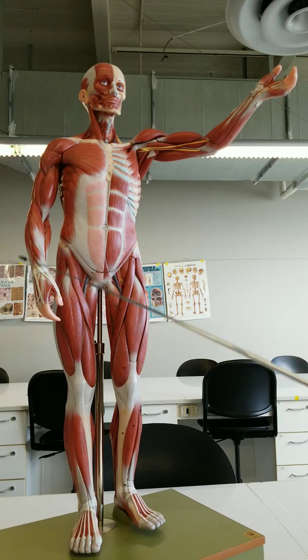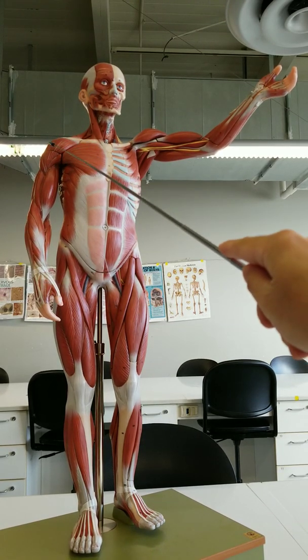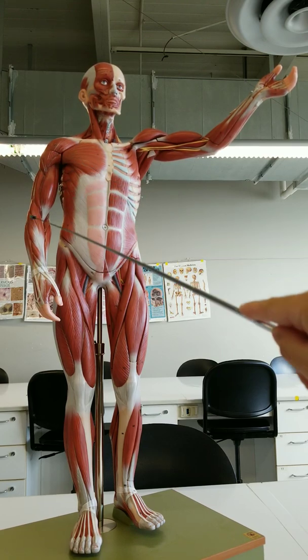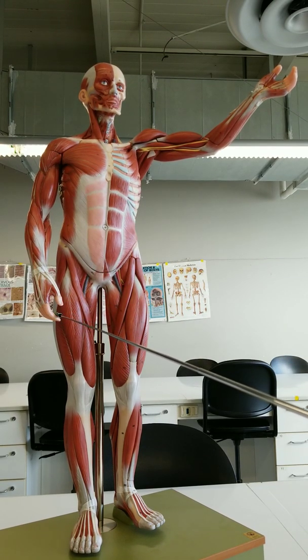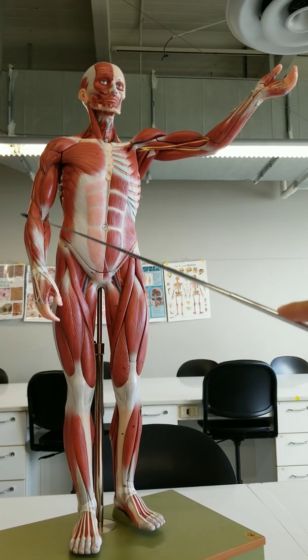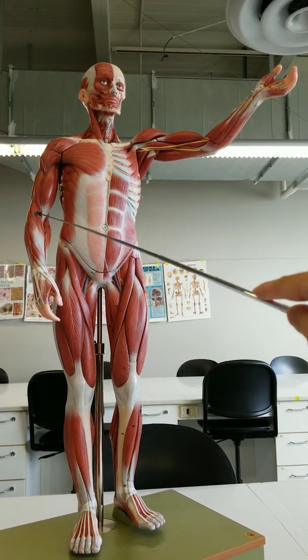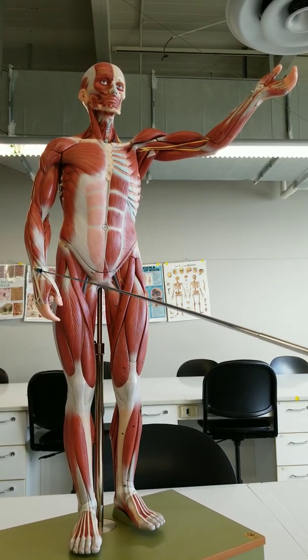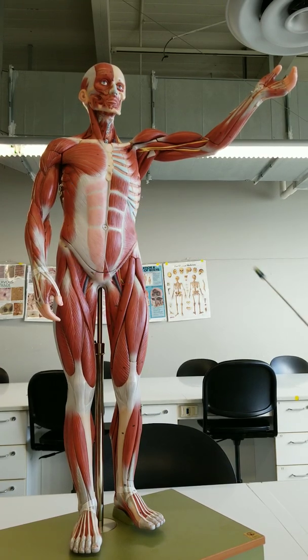When referring to things along an appendage, if it's towards the torso, that's proximal. If it's away from it, towards the fingers or toes, that's distal. For example, the elbow is proximal to the wrist, while the wrist is distal to the elbow.